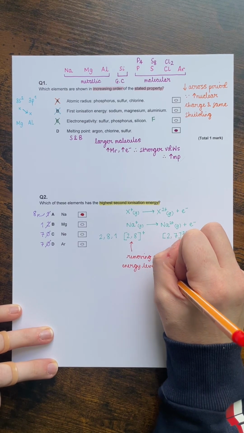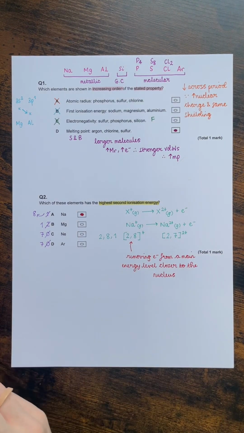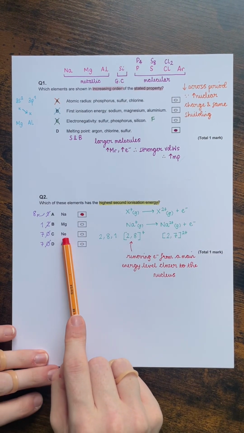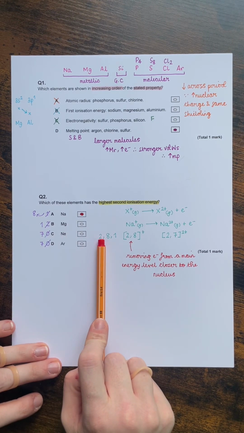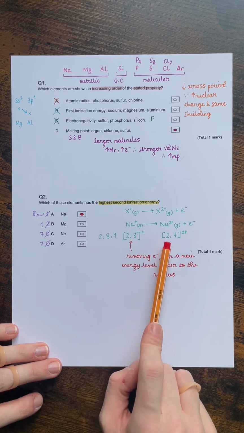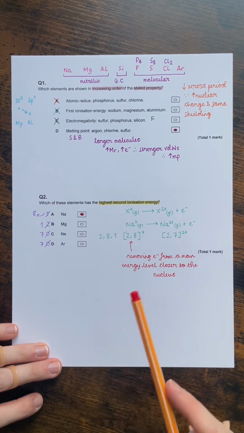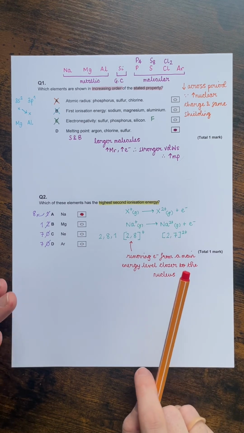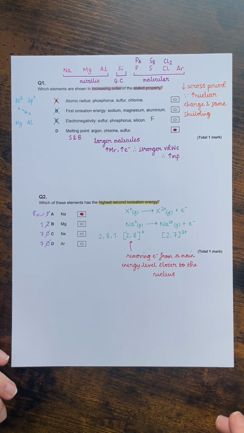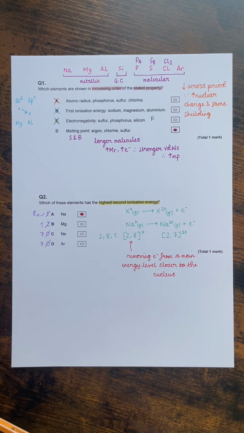And some of you might be thinking, well, why is it not neon? Because neon only has 10 electrons initially, so is 2,8 as an atom, so then it becomes 2,7 in its first ionisation energy process, and then it would turn into 2,6. So why is it not neon? Because we're still removing 2 electrons from that 2nd main energy level.